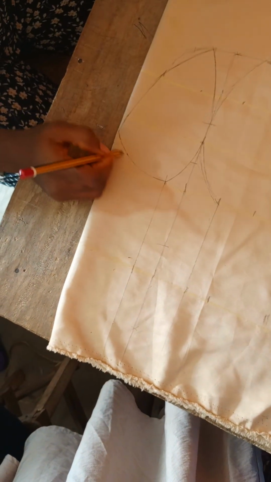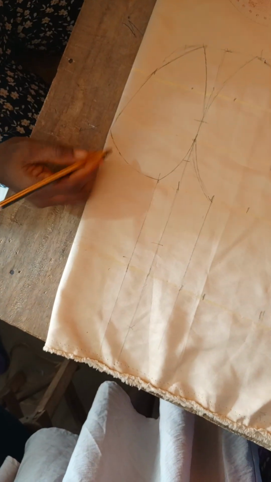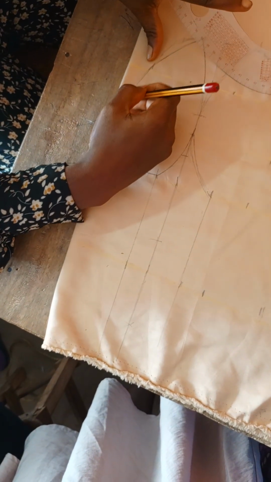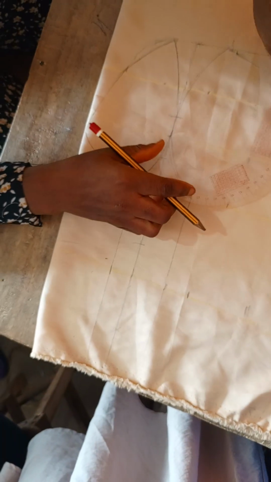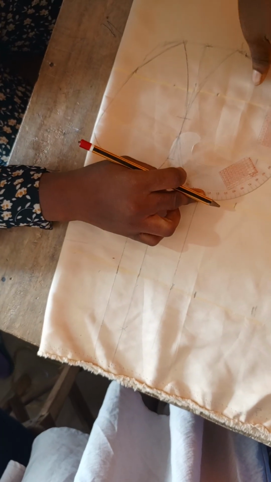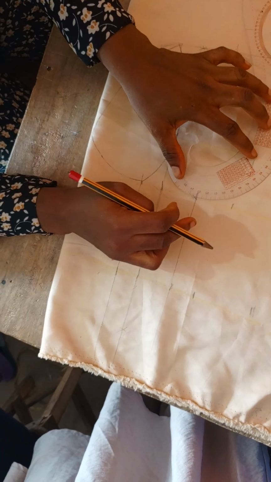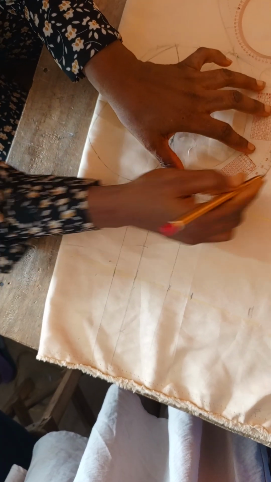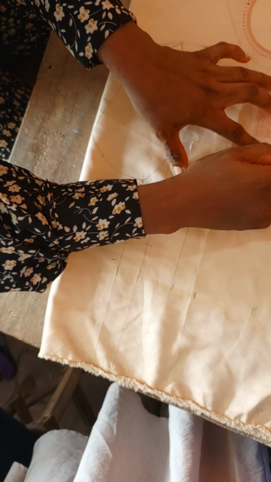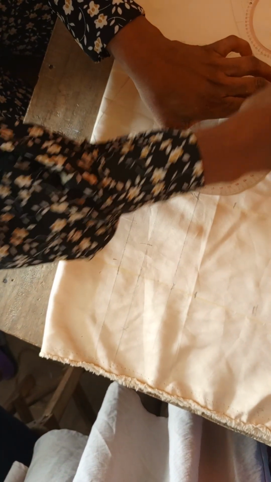So it will curve like this. If you don't want it to come down here, it will just go up a little. And then the same thing here. Make sure you connect it and let it reach the side. So it will come like this.